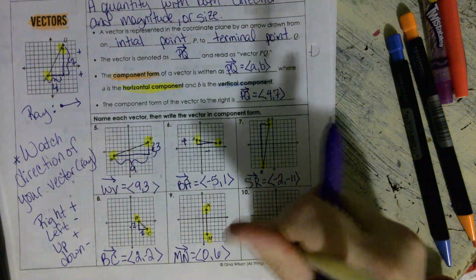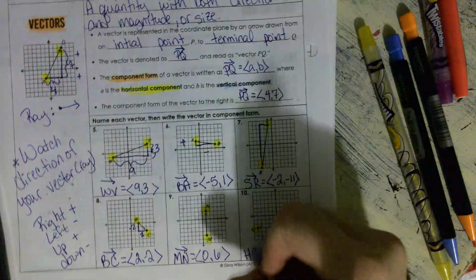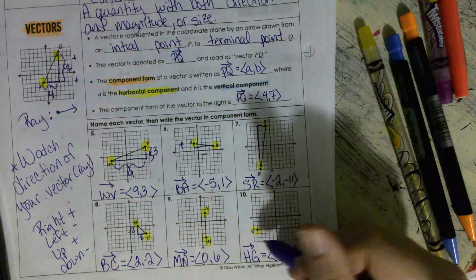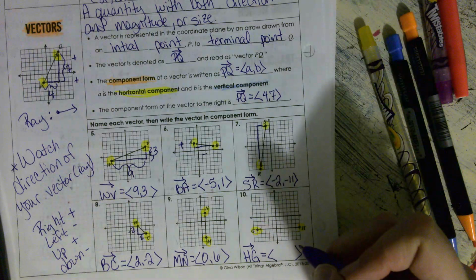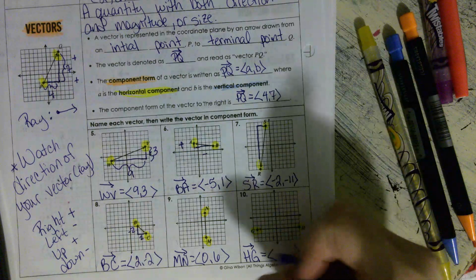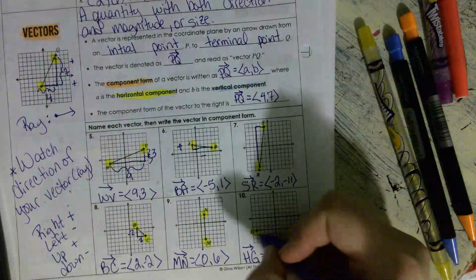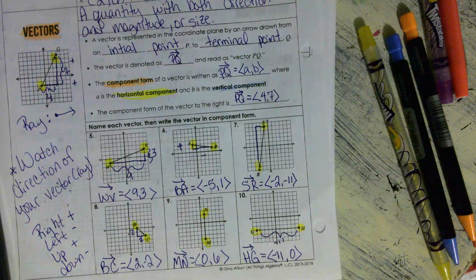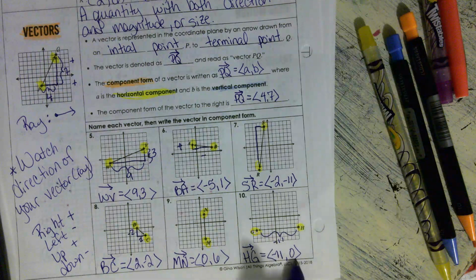Our initial and terminal points are H, G. This time it's just going straight left, so there is a horizontal component of -11, which if you count them, we went to the left 11, but there's no vertical component. I keep saying x and y, but I should be saying a and b. My a is -11, my b is 0. Because again, it's not an ordered pair, so I'm not using parentheses.